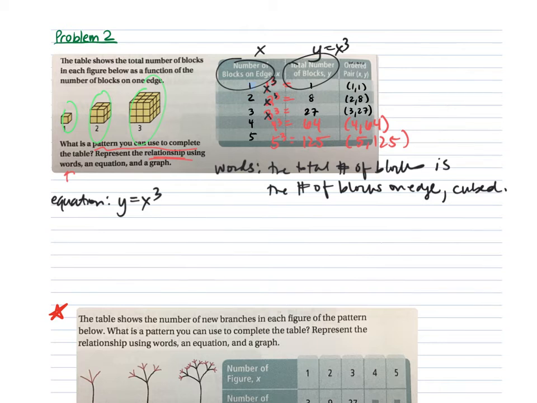Okay, so we did words, we did an equation, and now we need to do a graph. And so we need to get up to 125. So let's make this 125, and let's just split it into 2. 125 divided by 2 is 62.5, divided by 2.